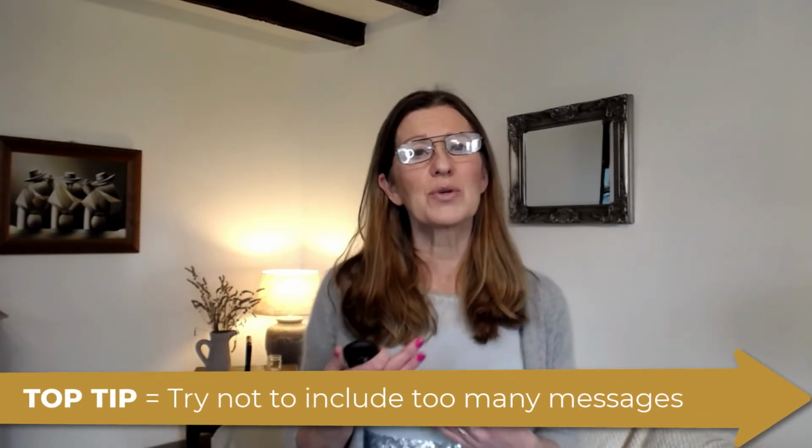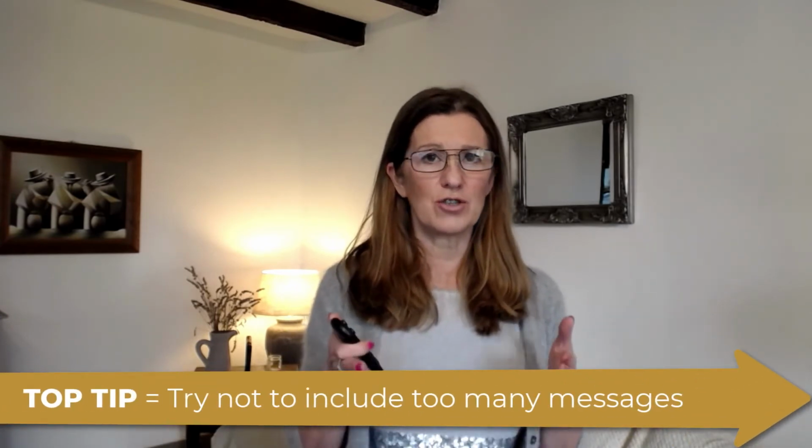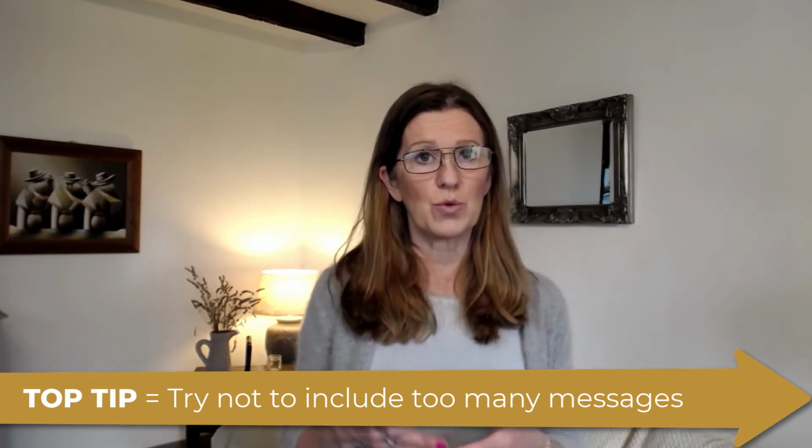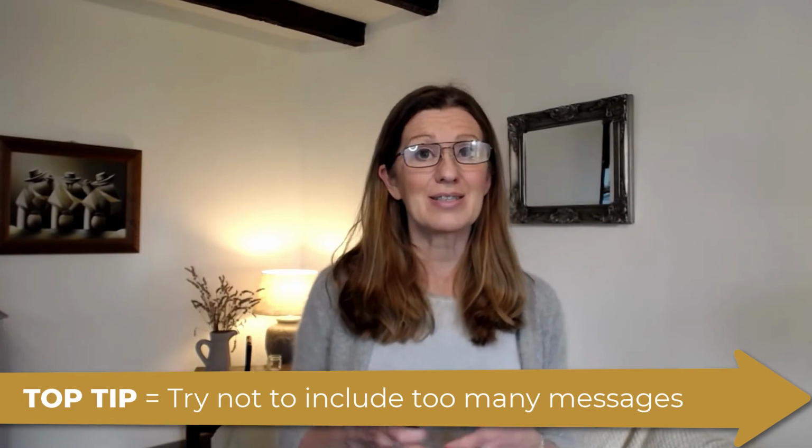A second email in this stage might be to remind them of your social media content, particularly if you spend a lot of time posting more of your content over on social. Perhaps you run some local groups online, so you might want to remind them about those. Here's a top tip: try not to include too many messages in your reminder emails, so break them down into 2 or 3.